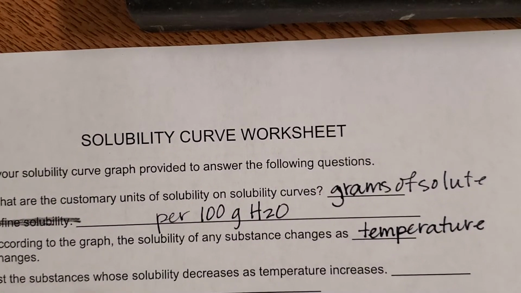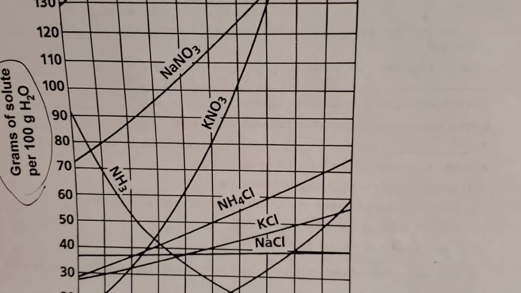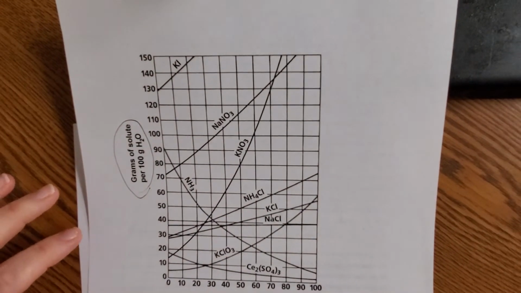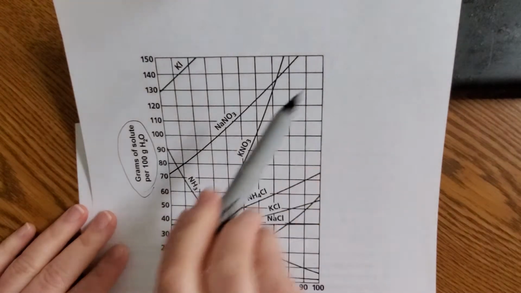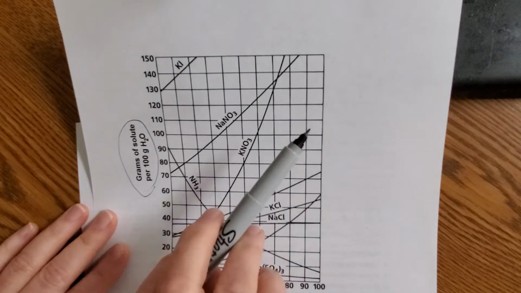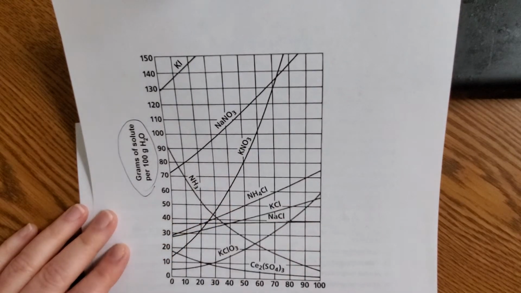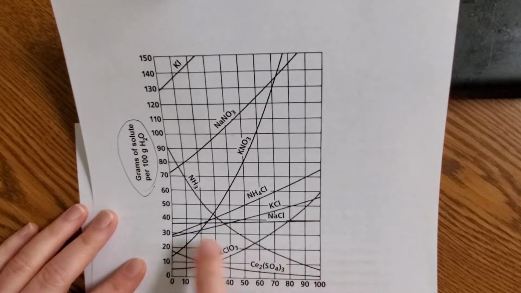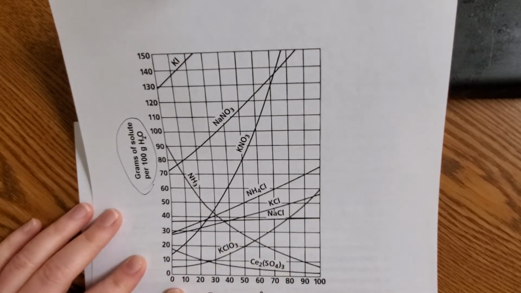Number 4 says list the substances whose solubility decreases as temperature increases. All right, so if you look at this graph, can I zoom out a little? There we go. Look at this graph and notice that almost everything is pointing this way, right? Or swooping up this way, meaning the solubility increases as the temperature increases. But there are two things on this graph whose solubility decreases as the temperature increases. If you look at ammonia, 0 degrees Celsius is the freezing point of water.